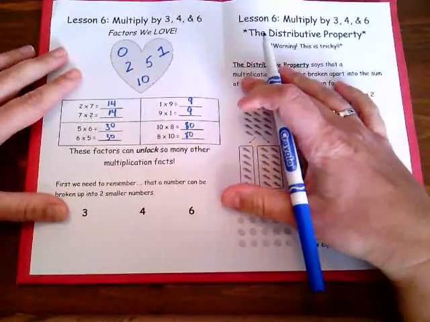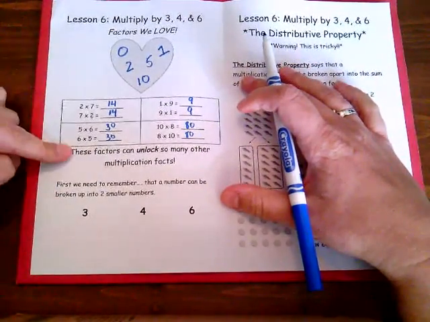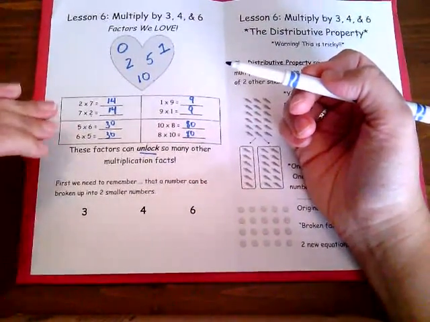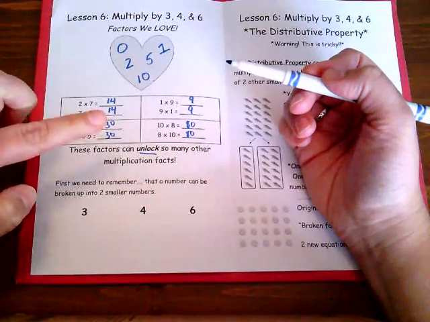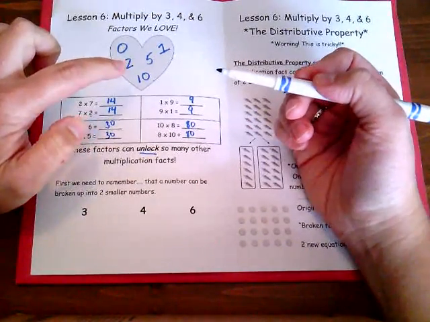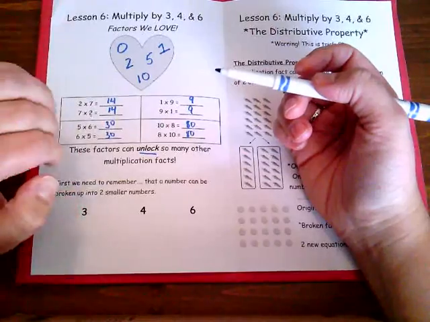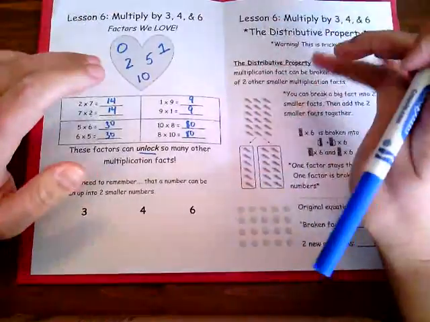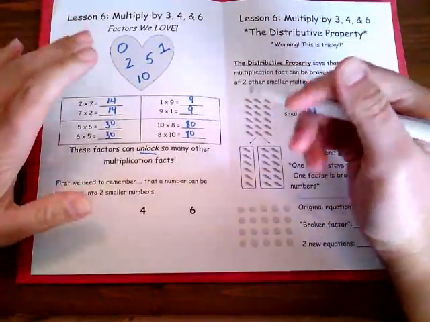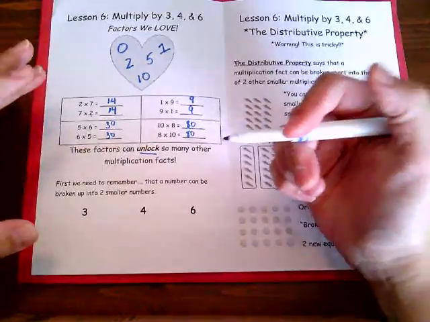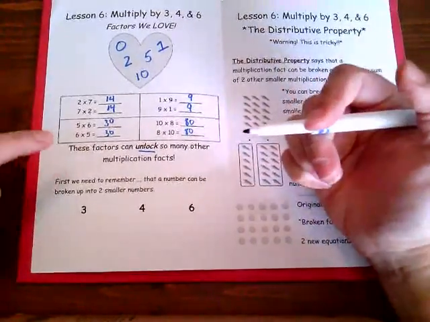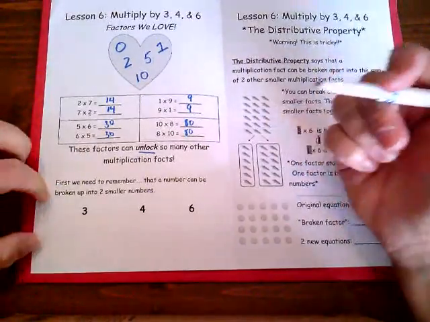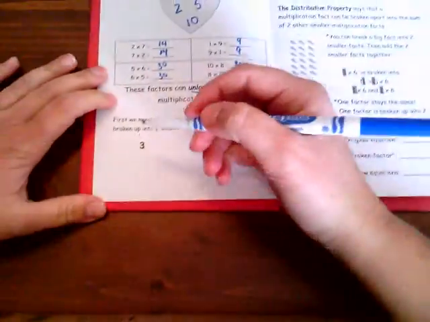The reason why I wanted to talk about these 5 wonderful factors is because these factors can unlock so many other multiplication facts. If we know these 5 factors, we can actually solve so many other multiplication equations very simply. And that's what we're going to do today. It's one of my favorite tricks, one of my favorite properties for multiplication. Before we can do that, we first need to remember that a number can be broken up into 2 smaller numbers. So let's take a look.